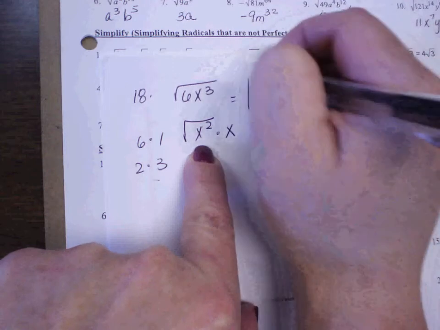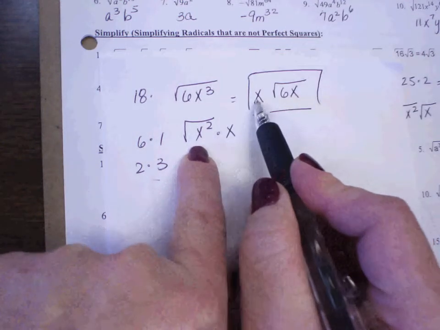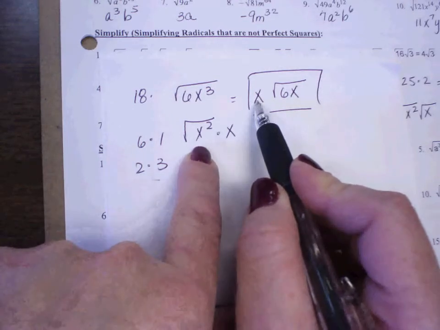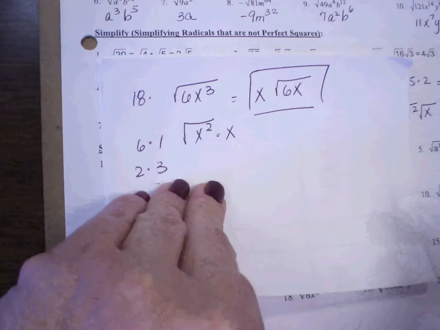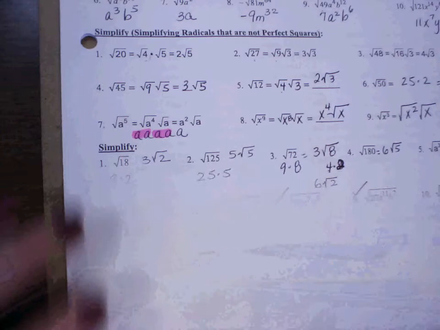But x cubed would be x squared times x, right? And you can do that one. So you have 6x inside and 1x out. That one comes from here, right? Are you with me, babies? Yes? Yay? Are we sure?